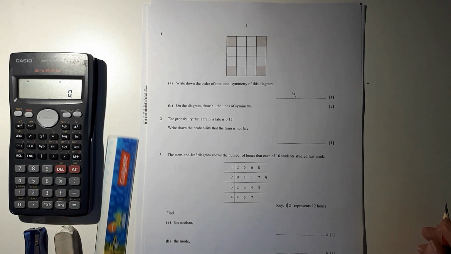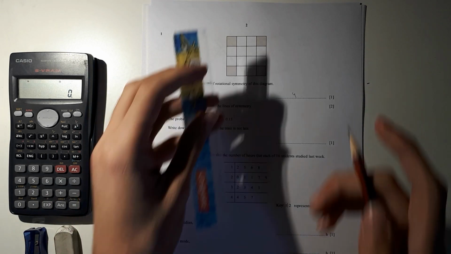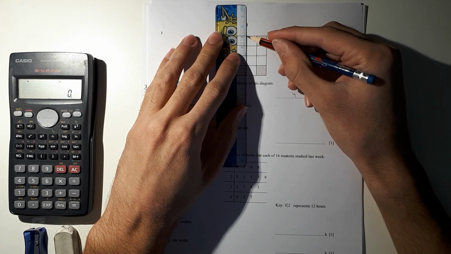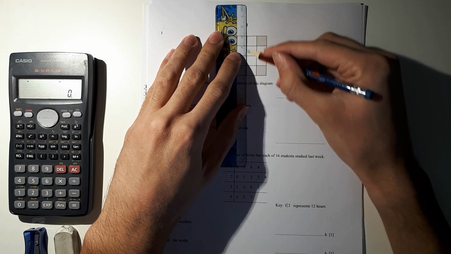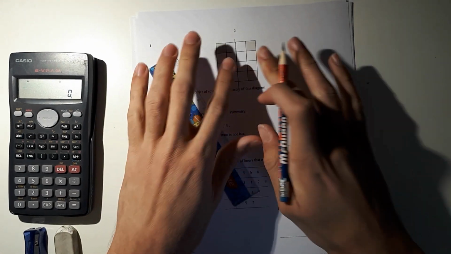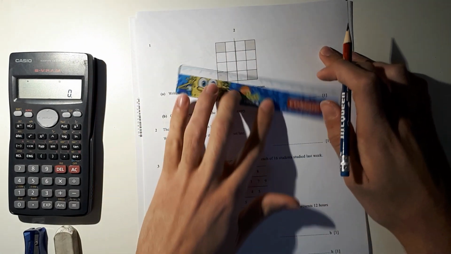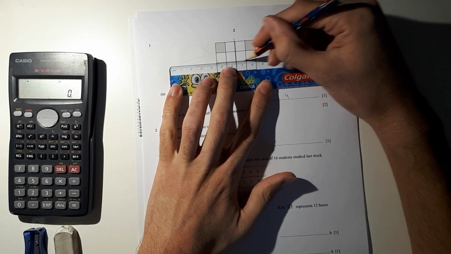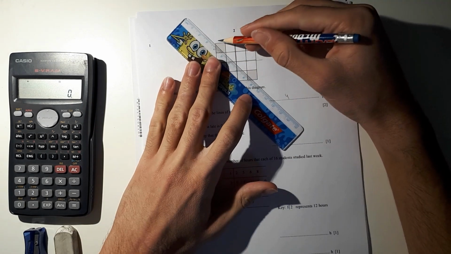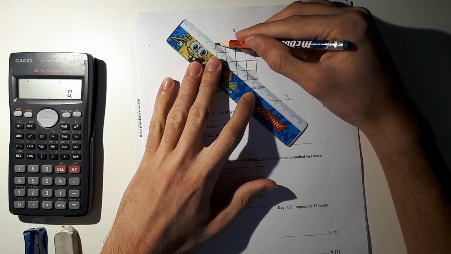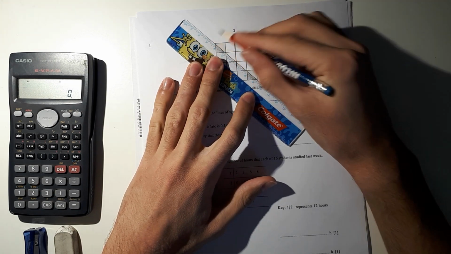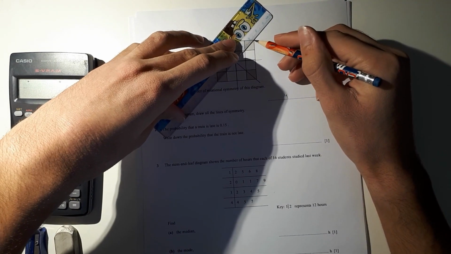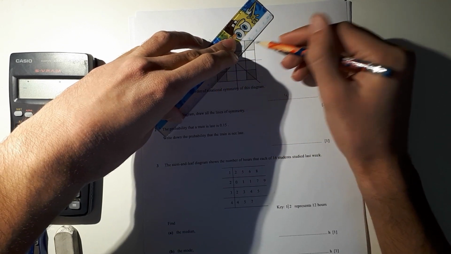And now we have to draw all lines of symmetry. So we can see that here we have that these two are the same size. Here the same. Here the same. And here the same.